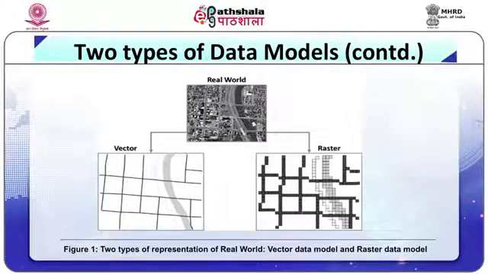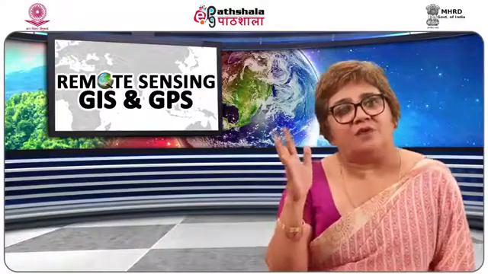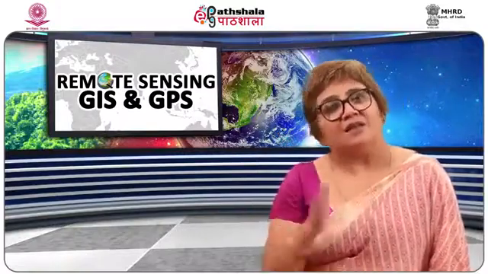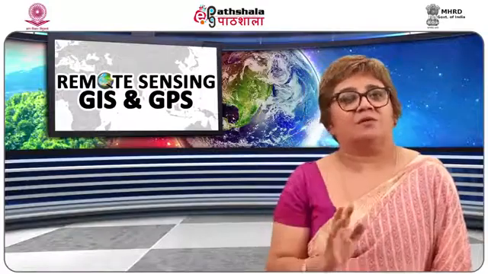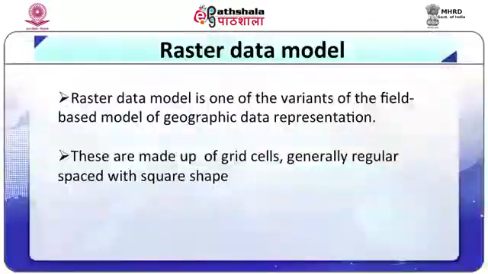So, GIS is, in a way, the science which enables me to ask questions from those models which I have created. Largely, some software is vector based and some is raster based, and they extend functions to support other data structures. Let us now learn about the raster data model specifically. The raster data model is one of the variants of the field based model of geographic data representation, and these are made up of grid cells.